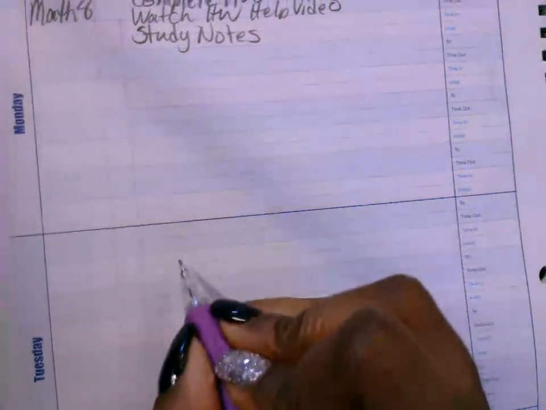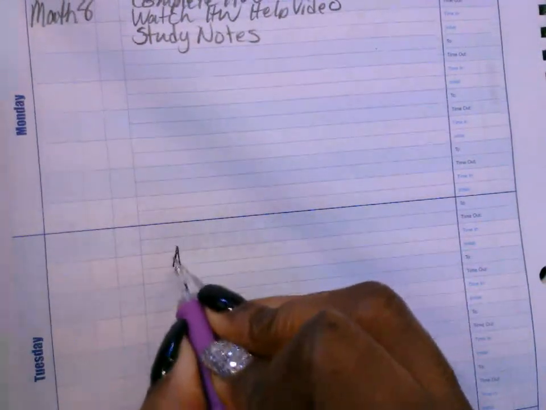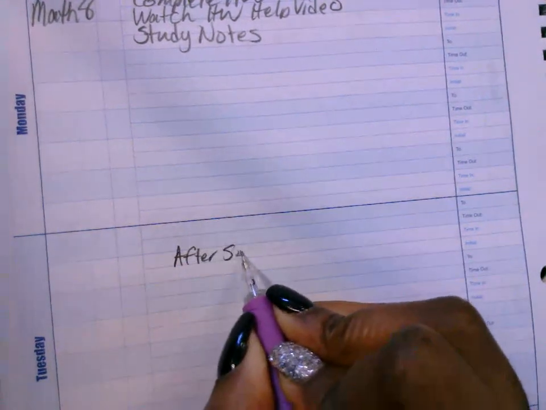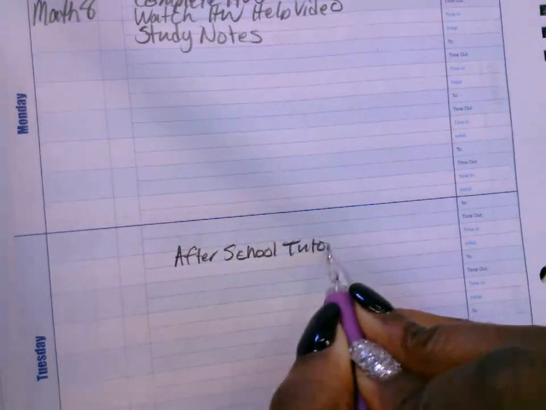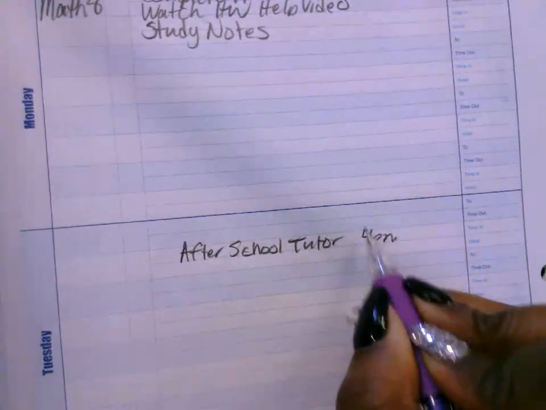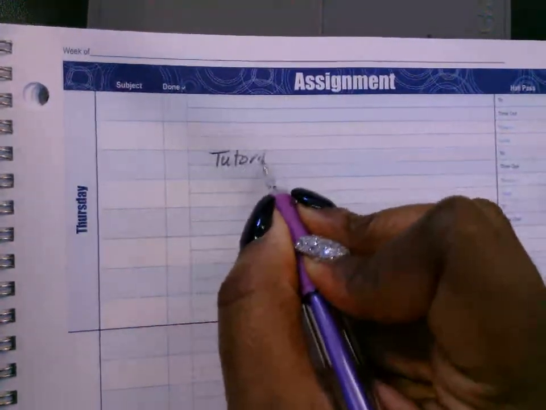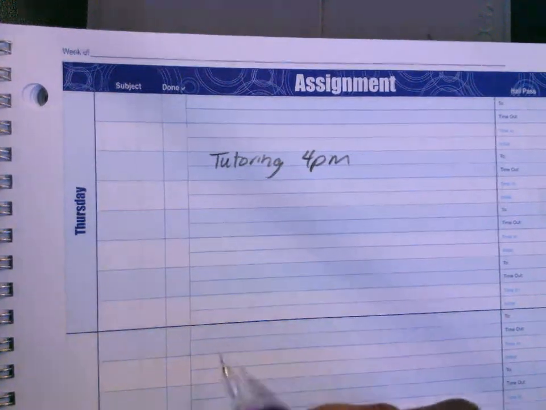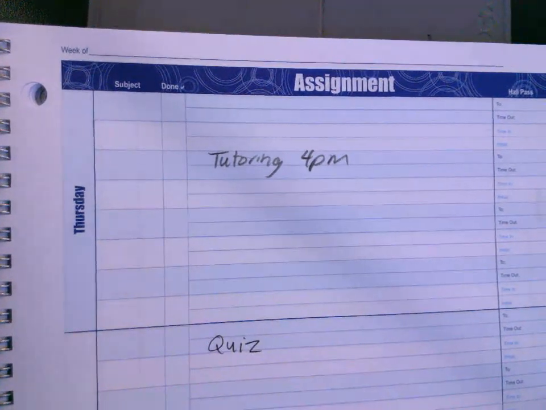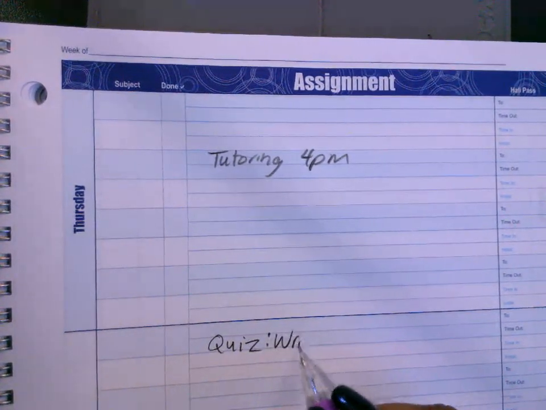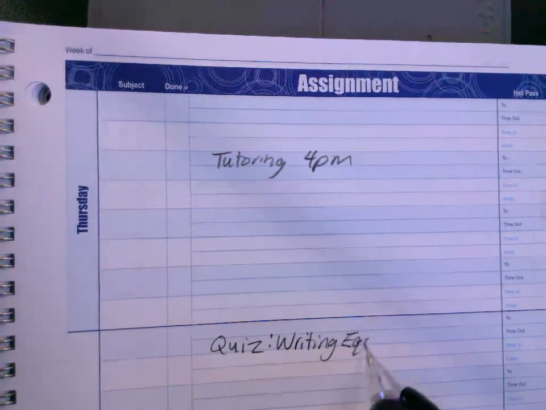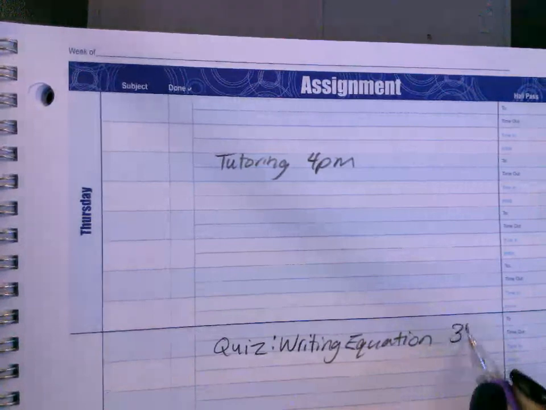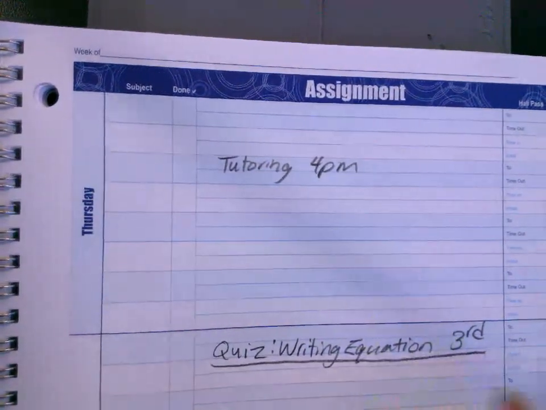All right. Tuesday, we have tutoring after school. Don't forget about that. Your ride must be here by 4 p.m. We also have tutoring on Thursday. Your ride must be here by 4 p.m. And don't forget, Friday we have our quiz. Third period is writing equations, okay?